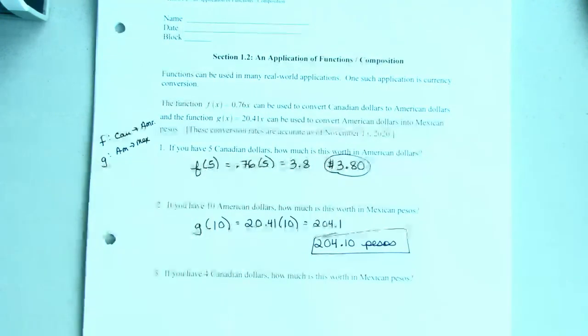Number 3, I have 4 Canadian dollars, and I want to know how much this is worth in Mexican pesos. We don't have a formula that goes from Canadian dollars to Mexican pesos. So without a formula, how could I do number 3?